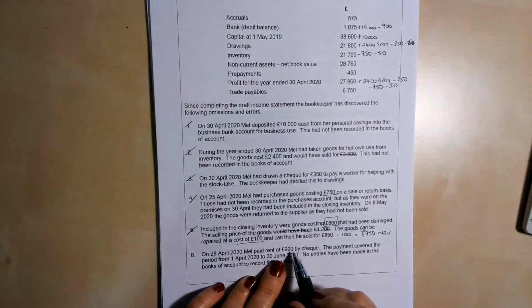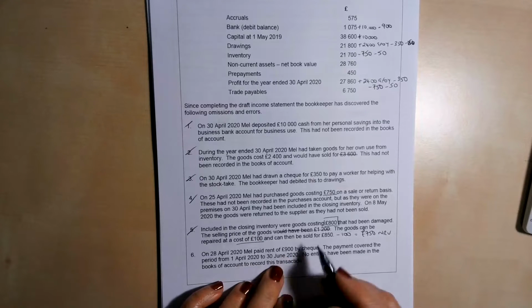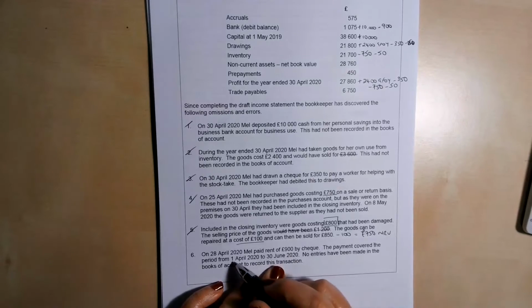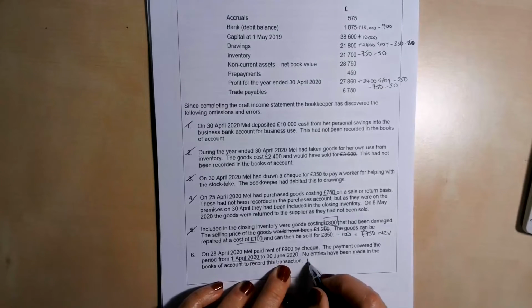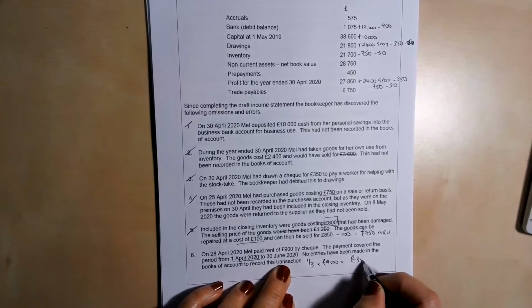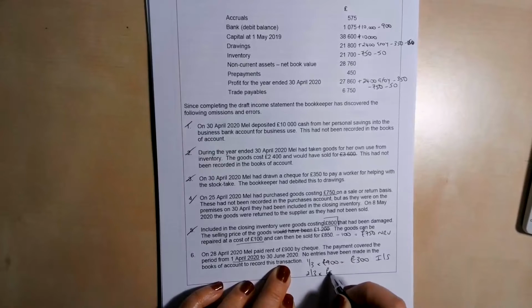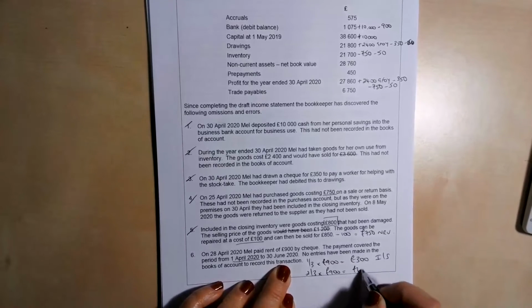Now we need to split the £900. Part of it belongs to this year. £900 is for April, May and June. So it's for 3 months, but only one of those months is April. So a third of it, which is £300, needs to go into the income statement. 2/3 of it, though, is a prepayment. So £600 needs to be included as a current asset.